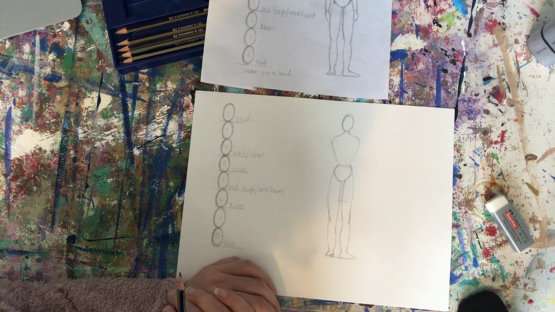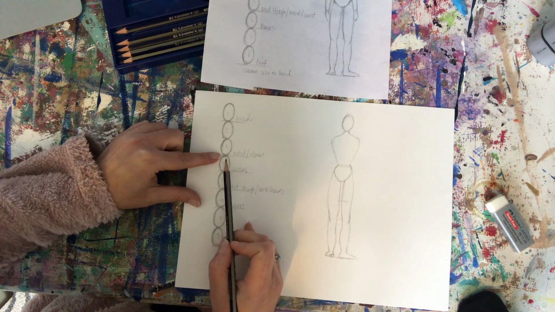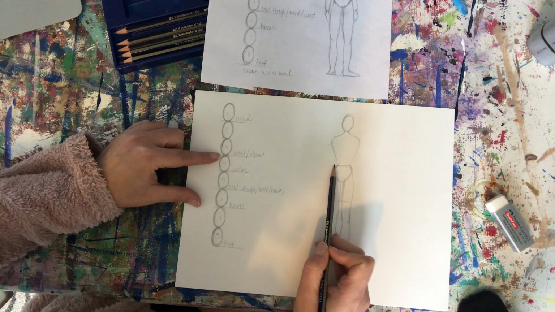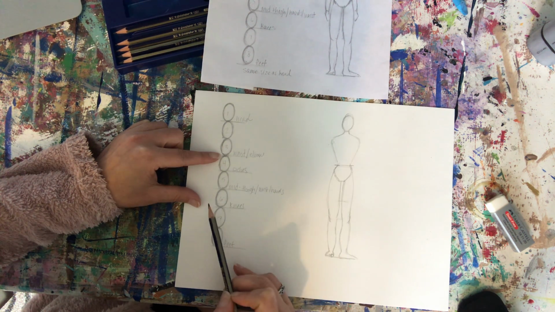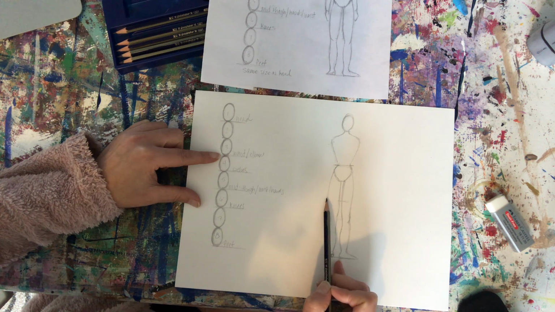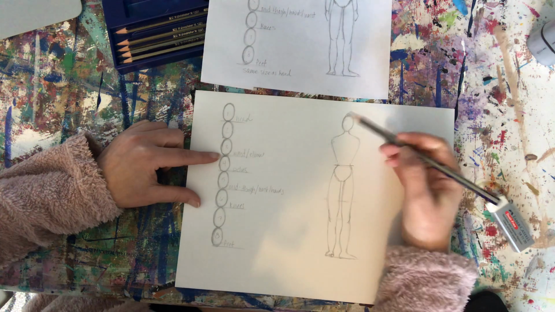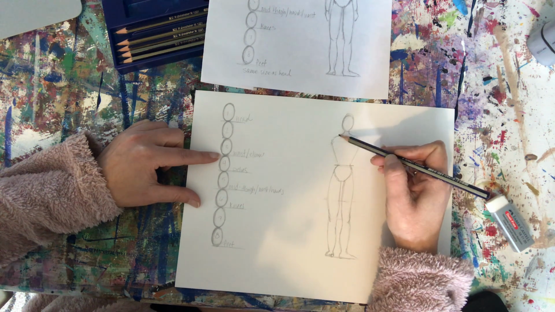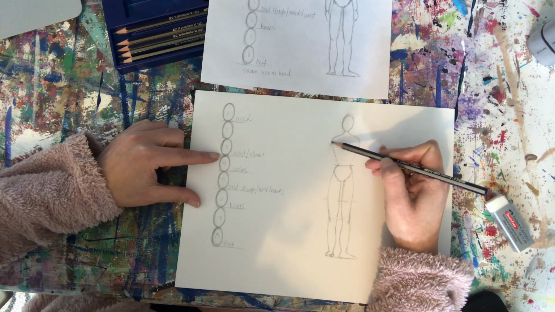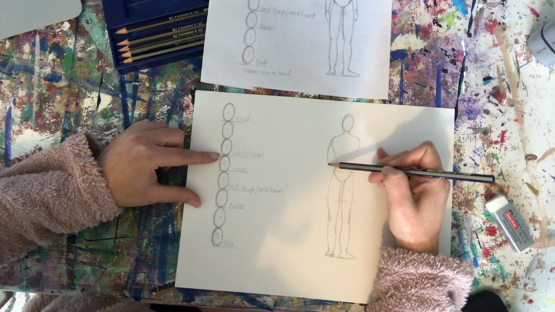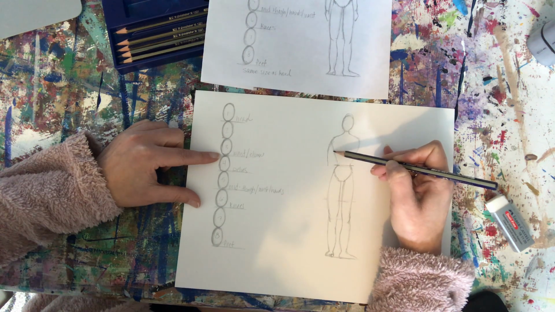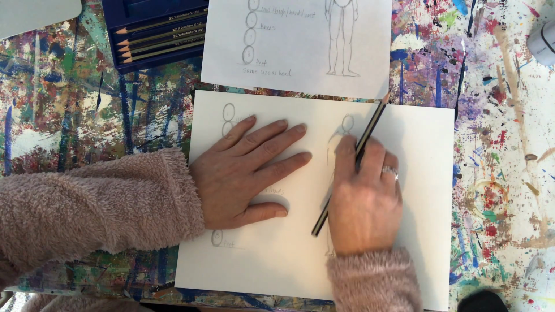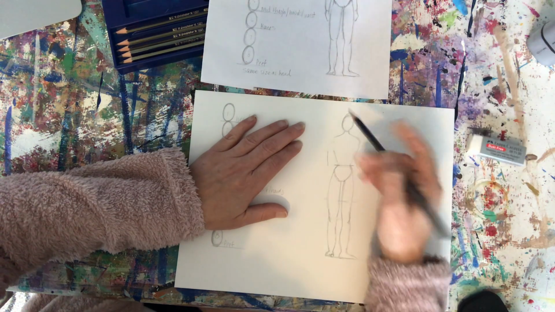Okay, we need arms. So let's go ahead and do our arms. Let's make this measurement, it's already here. The elbow is going to hit at the waist. And then our hands are going to land about mid-thigh. Okay, so let's start by just rounding our shoulders and coming in. This is where our elbow is going to sit. I'm going to erase this part so we can tell that that's arm.